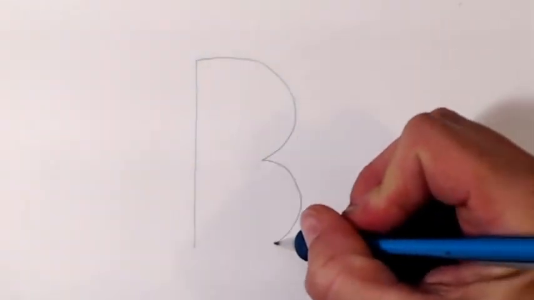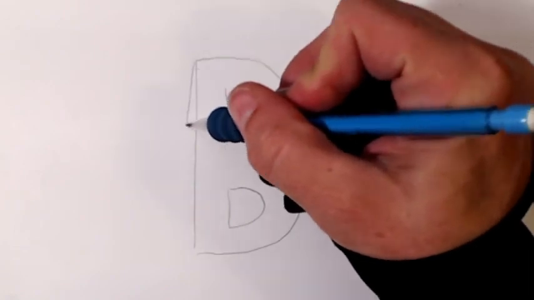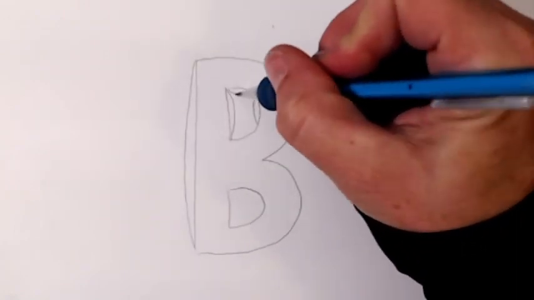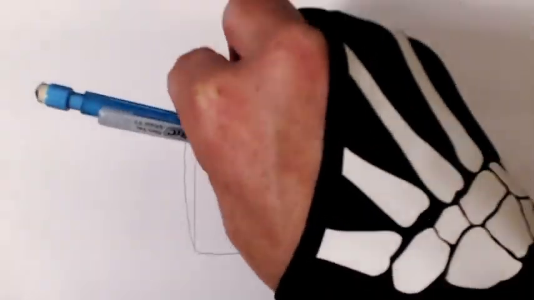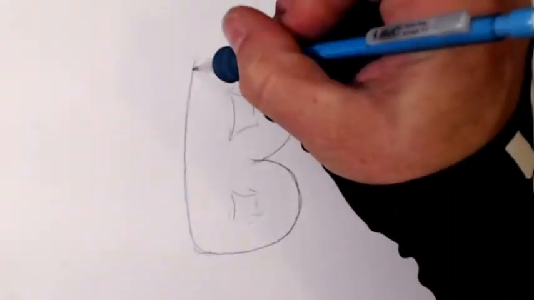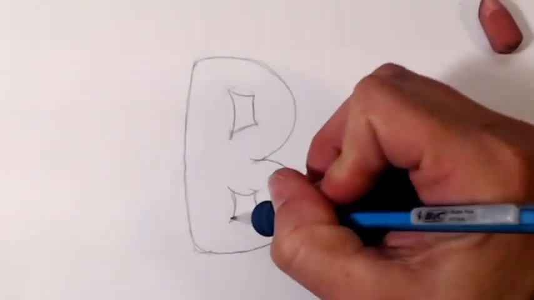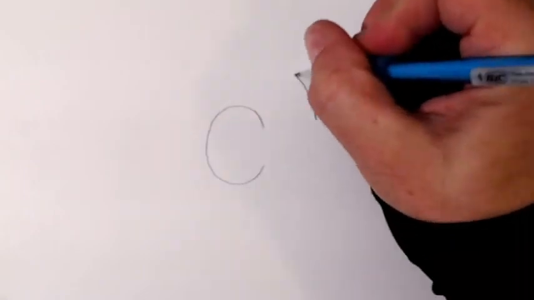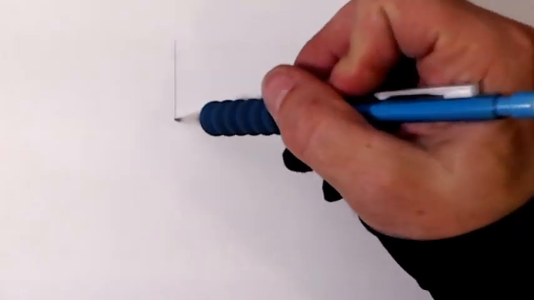I'll go through each letter in a time-lapse format so you can visually see how each one is done and looks. The more you practice, the easier it gets to do it without the straight letter first. Hope this helps some of you understand how to create bubble letters.